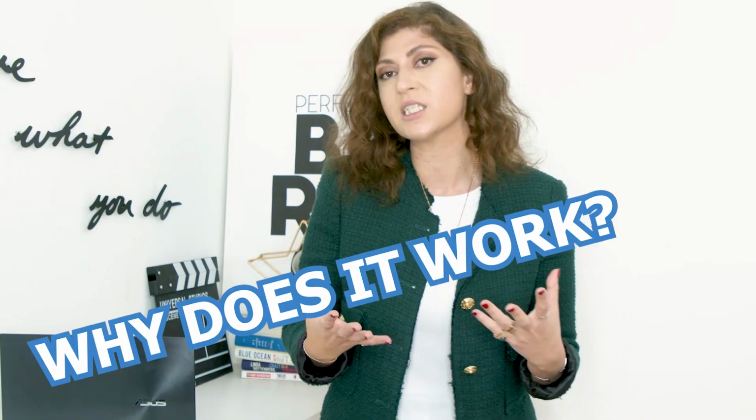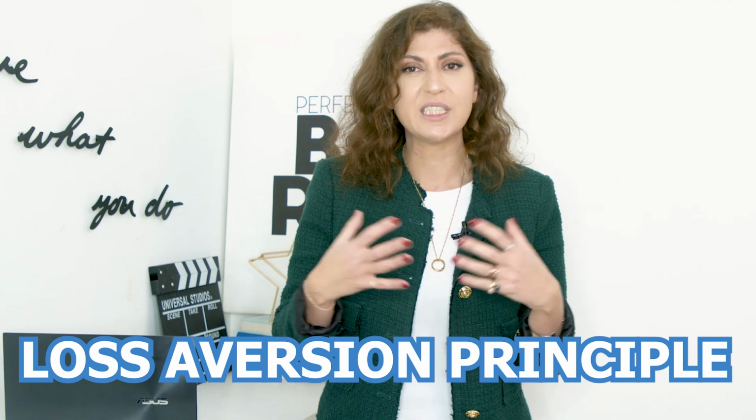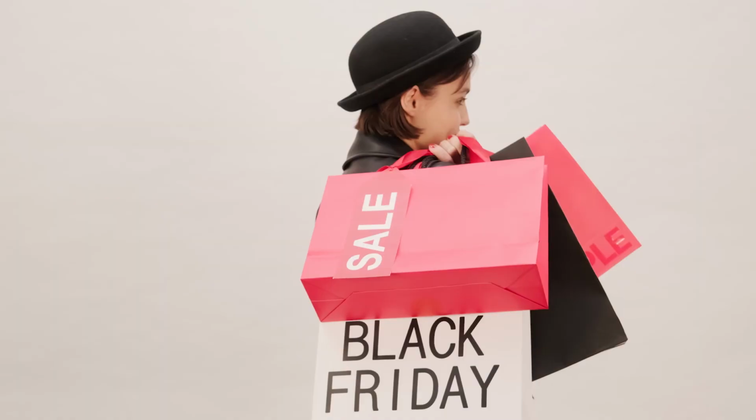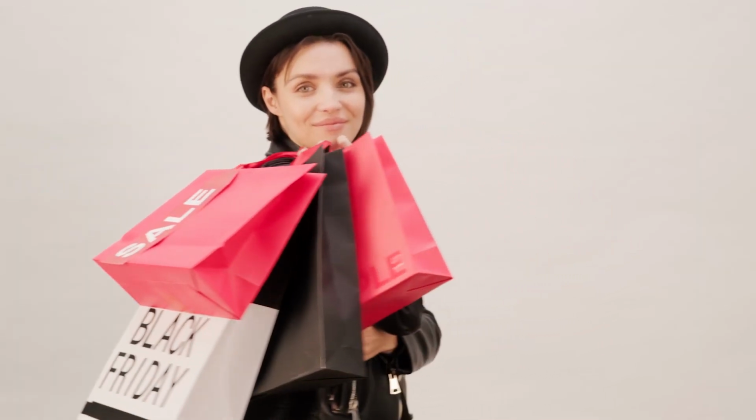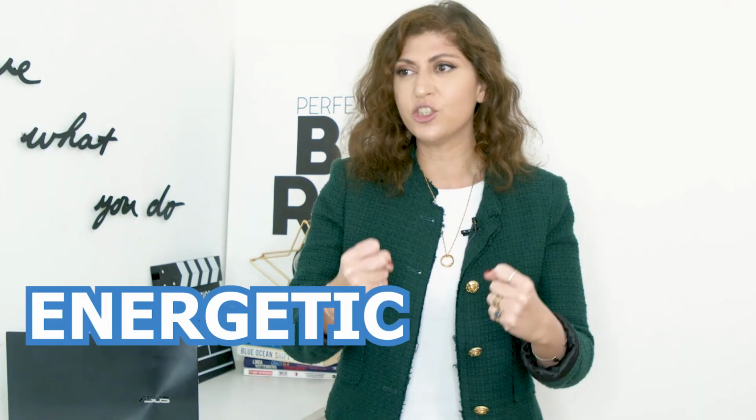So why does the strike-through price work? Well, it works because of a psychological phenomenon known as the loss aversion principle, which essentially means that we as human beings simply don't like to lose. Not only that, discounts make us very happy and excited because of a hormone that the body releases known as oxytocin, which makes us feel energetic, enthusiastic, and makes us feel smarter because we're saving some money.